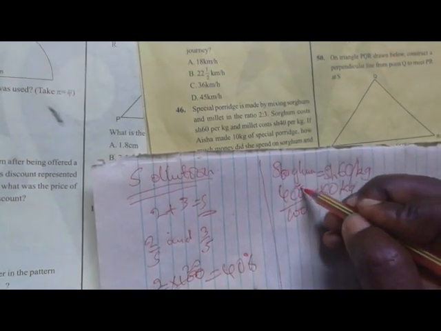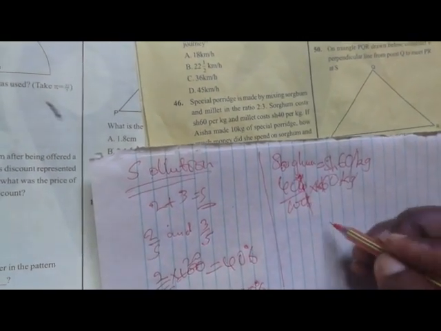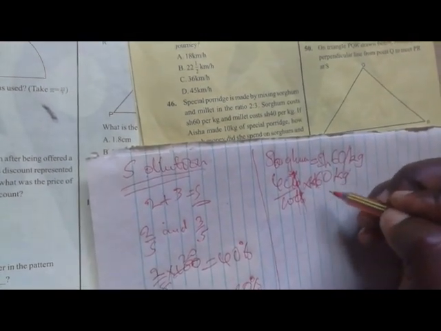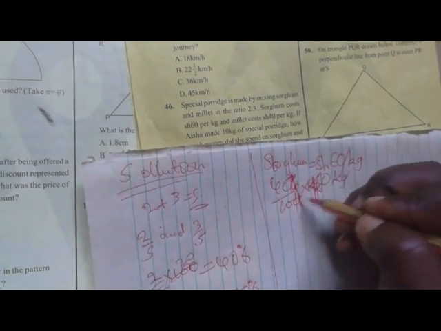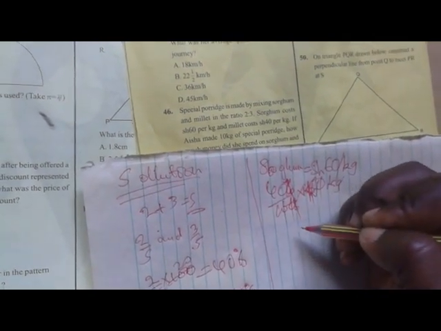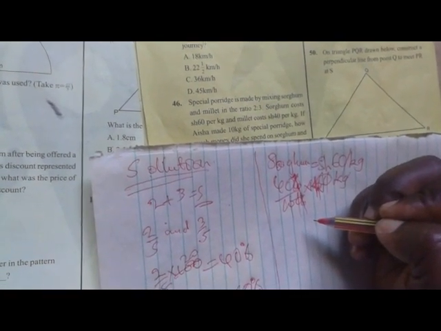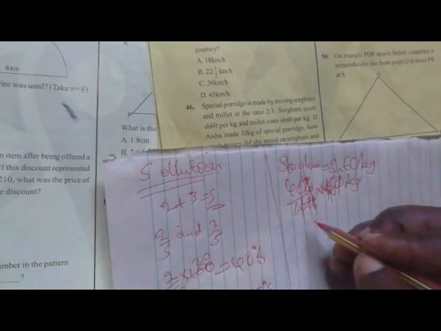This is 40% of 100%. The percentage goes, and the 6 we are going to divide here, this is 60 shillings. We cancel the zeros, and we are going to remain with 24.